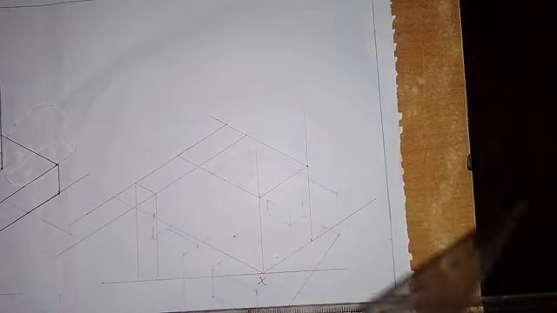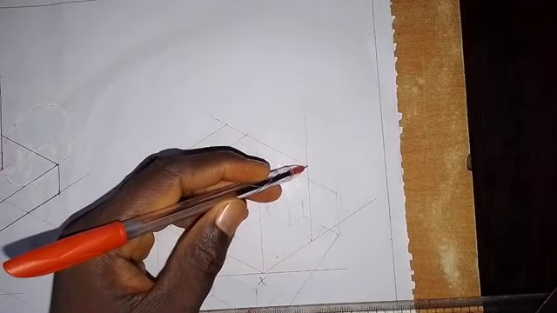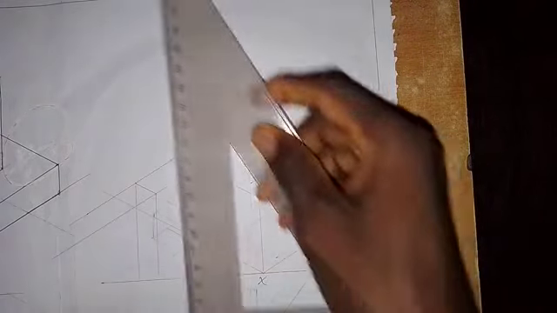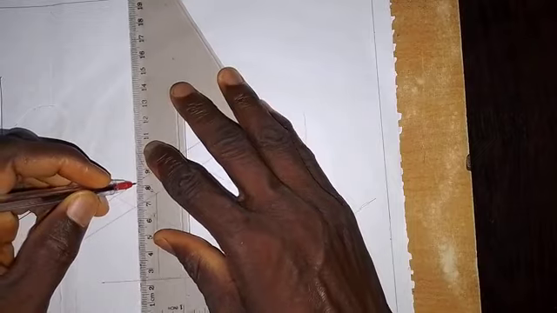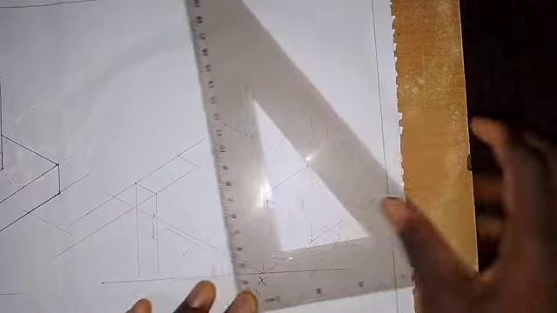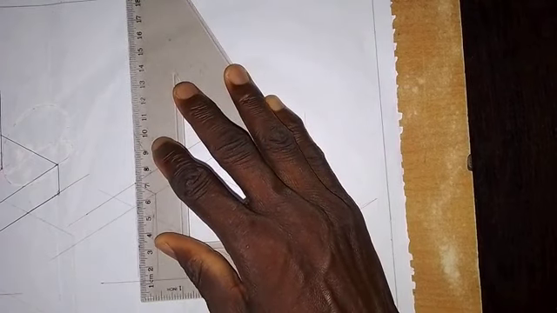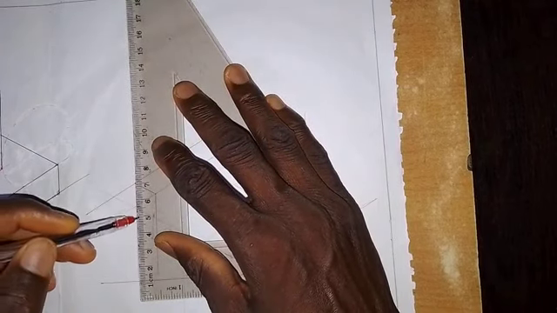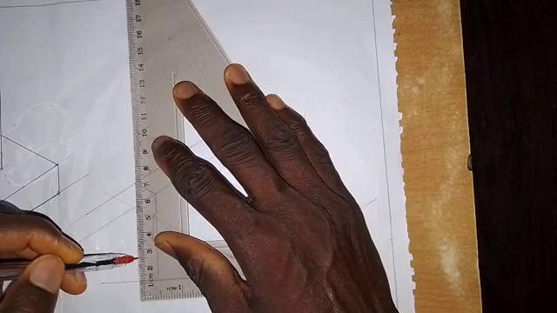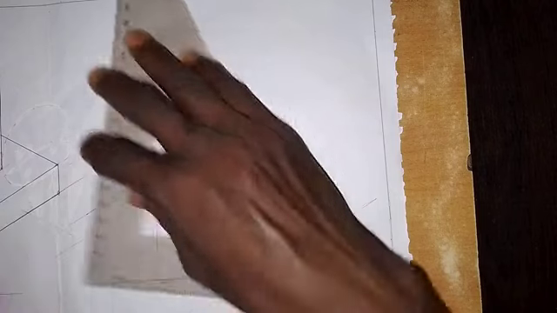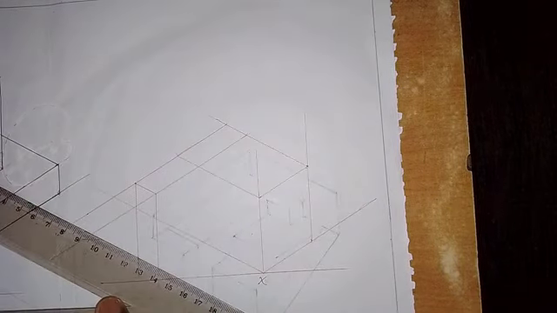Alright, so then the same distance that we have from here to here to be 45. So from this point here, I will take a measurement of 45 millimeters. This is 10, 20, 30, 40, 45. So this is 45. So I'm going to transfer this onto this line.